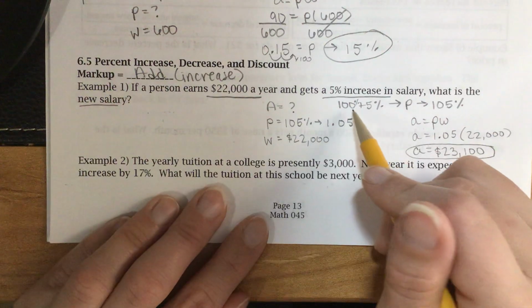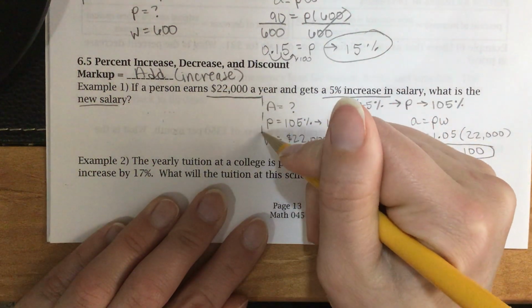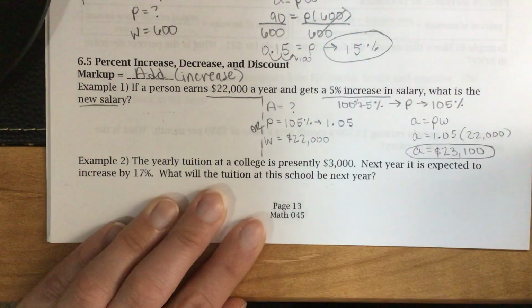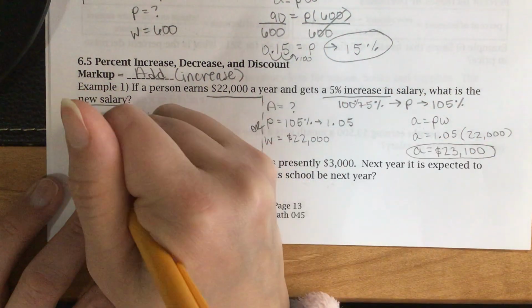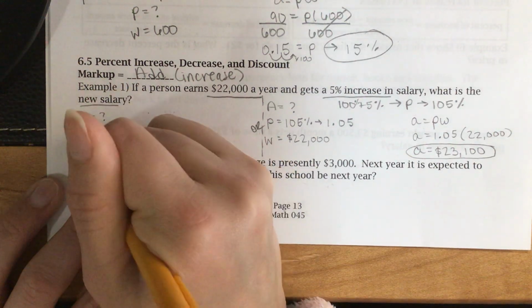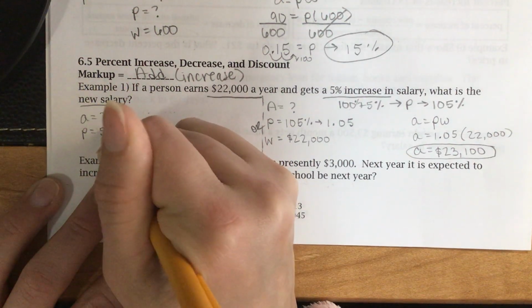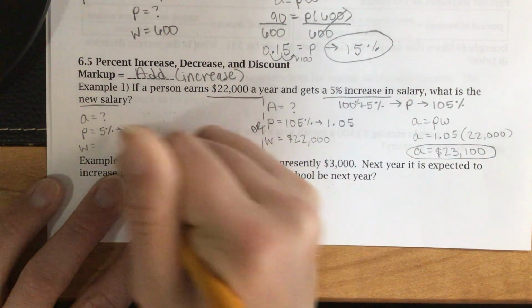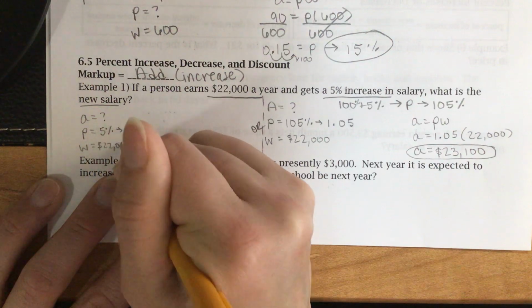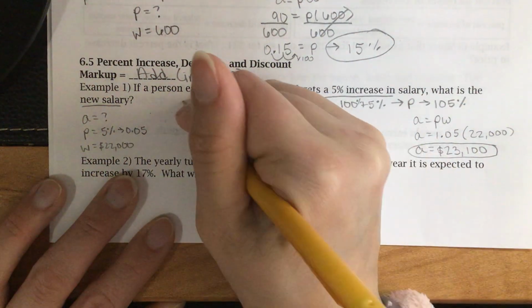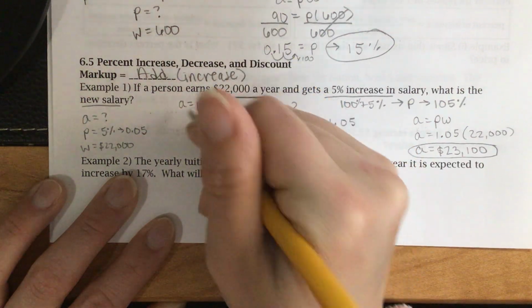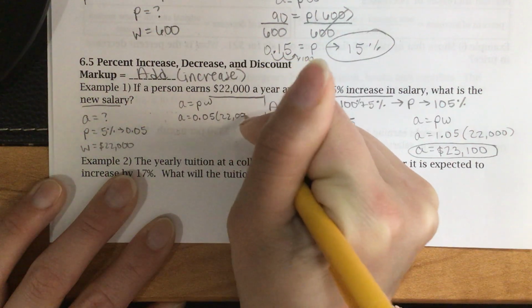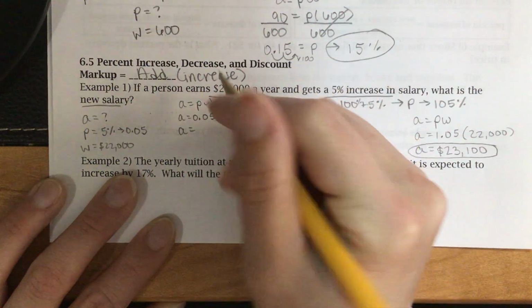If you're not sure that you're going to remember to add 100, here's what you do on the other side of it. You could solve for your 5%. So you still would solve for your 5% as a decimal, and your whole would still be 22,000. But when you finish solving it, A equals PW, A equals 0.05 times 22,000, you're going to get a very small number.